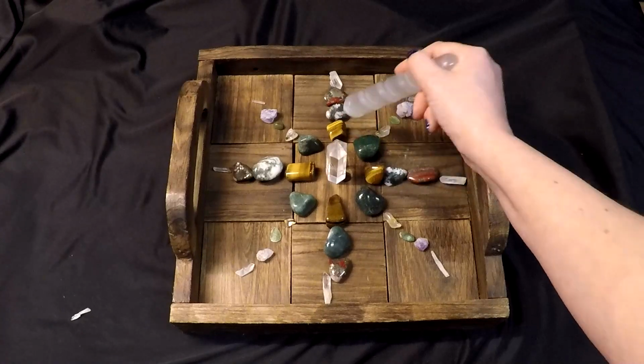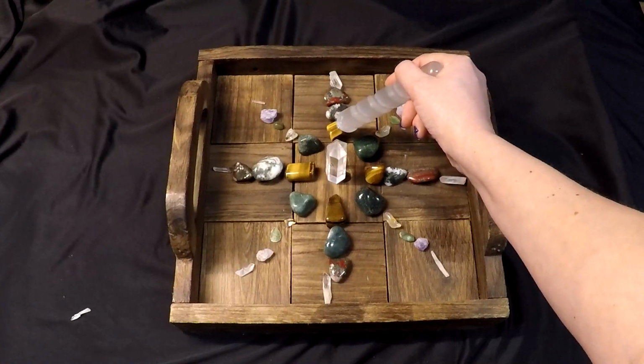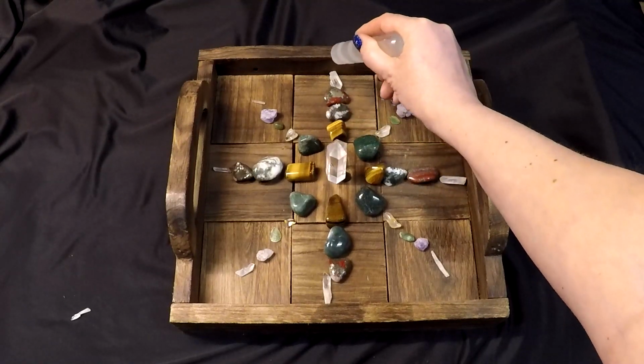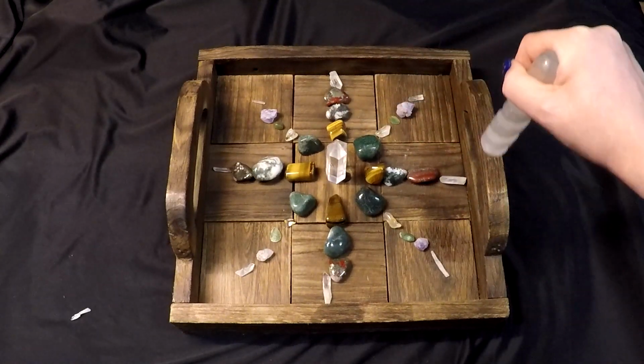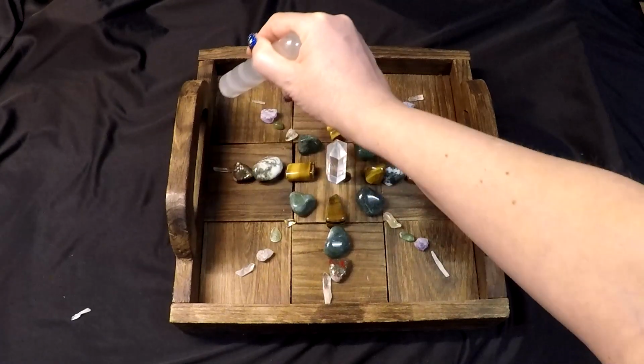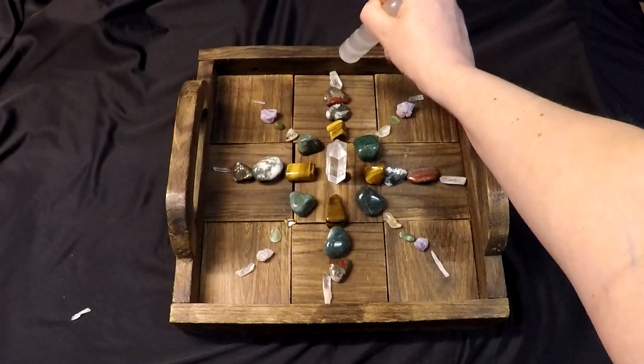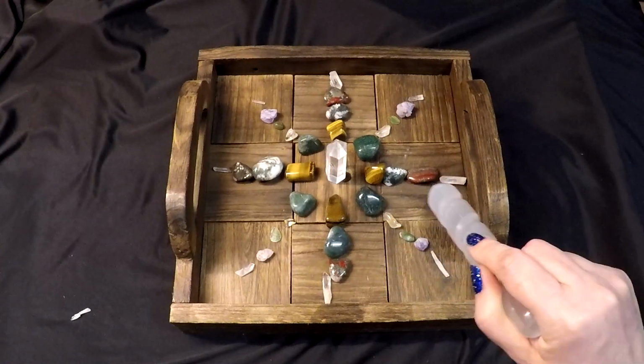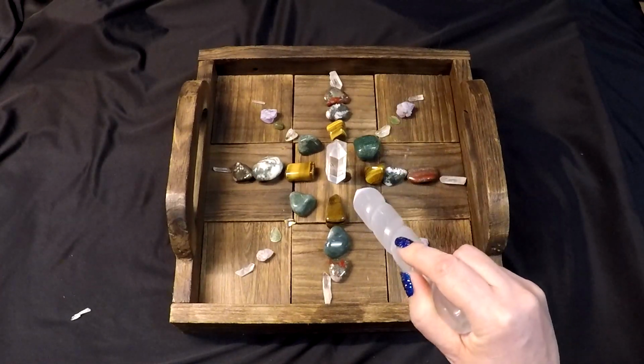Come back and you touch your first stone. That's how you end it. Then what you can do is come back and draw a circle around and end it back. And that is how you activate your grid.